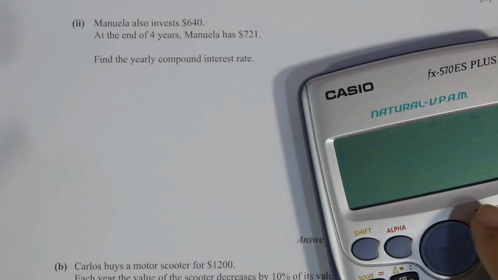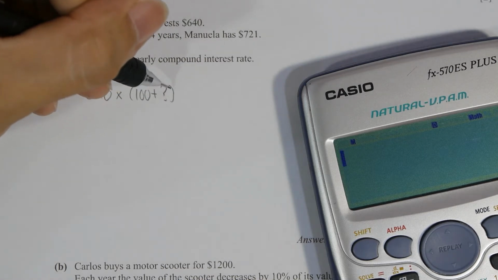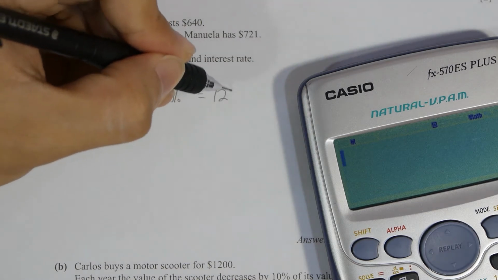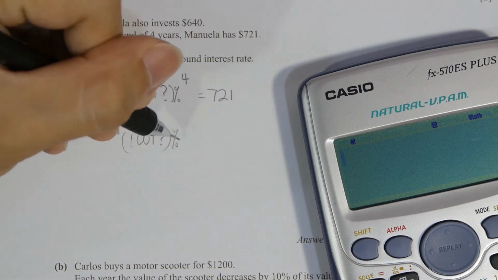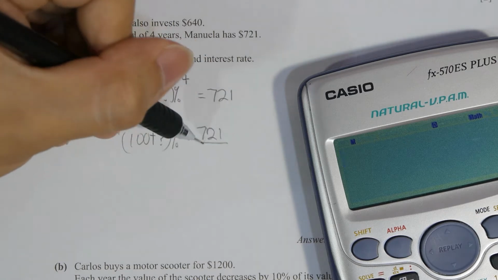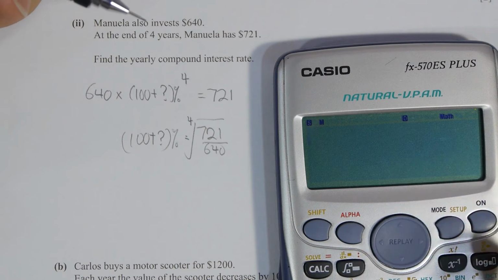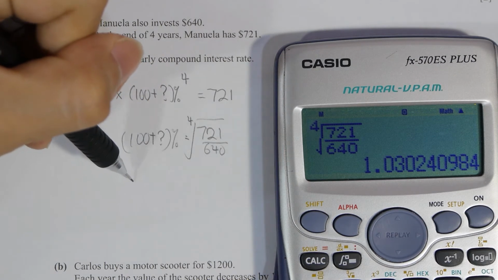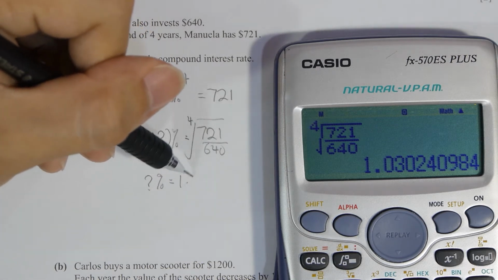For part 2, 640 times (100 plus unknown percent) to the power of 4 equals 721. To calculate the percentage, I take 721 divided by 640 and then take the 4th root to get rid of the power of 4 on the left-hand side. After the calculation, 100% actually equals 1, so minus it off, and I get 3.02%.